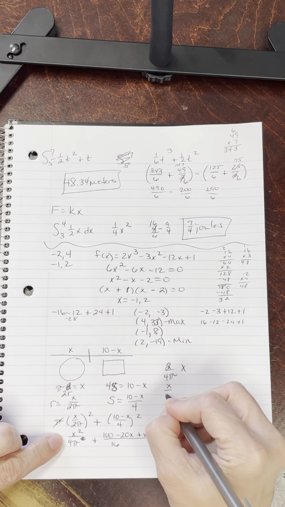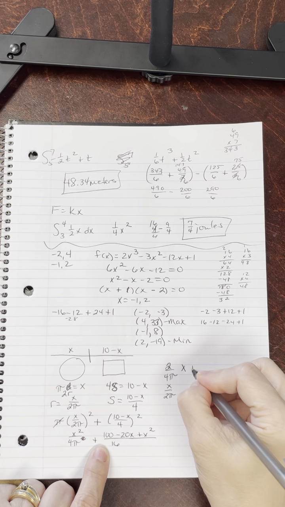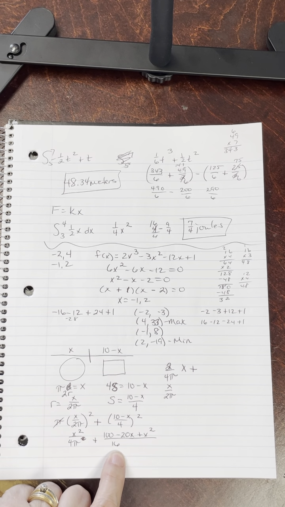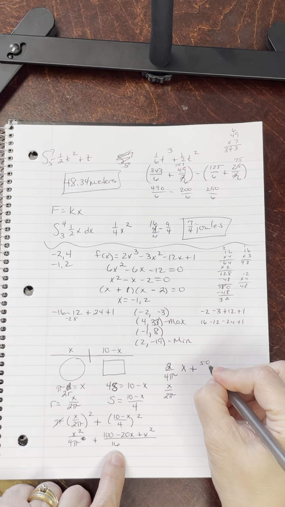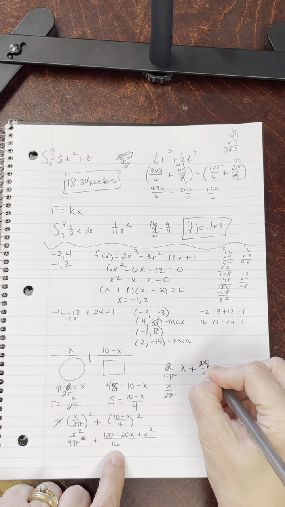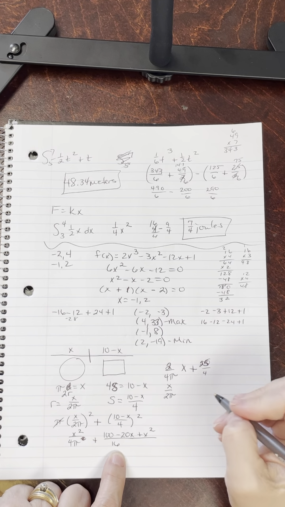Plus 10 over 16 reduces to 4 and 25. Okay, that's reduced, but it's my constant, so when I derive, it's gone away.